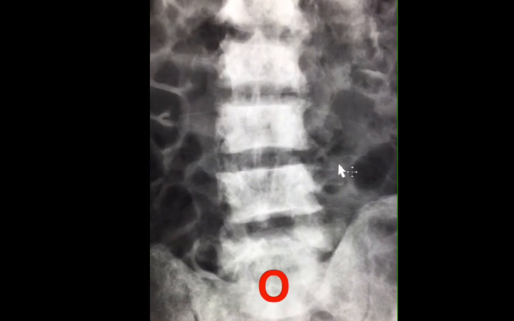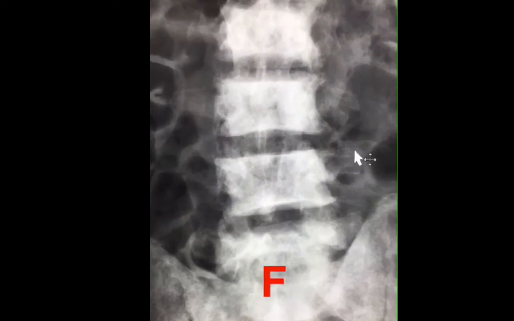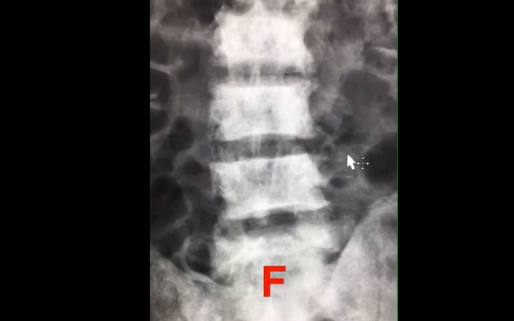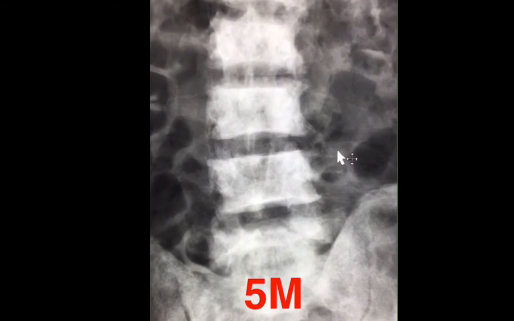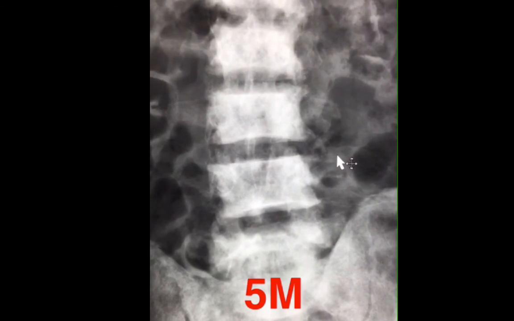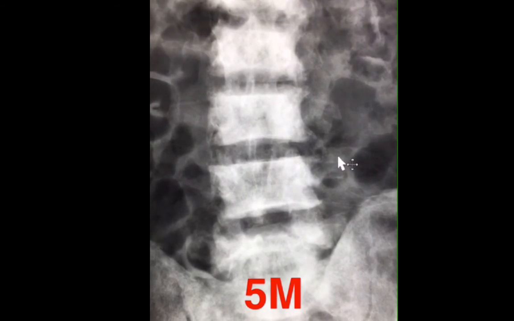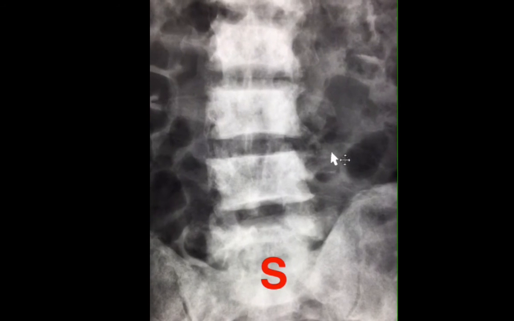The O stands for osteopetrosis and osteopoikilosis. The F stands for fluorosis. The M stands for metastases, a subset of myeloma, mastocytosis, myelofibrosis, and metabolic causes. The S stands for sickle cell disease.